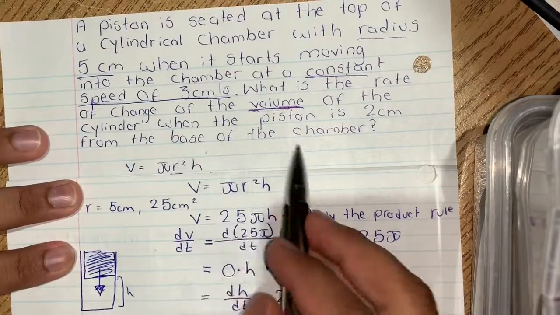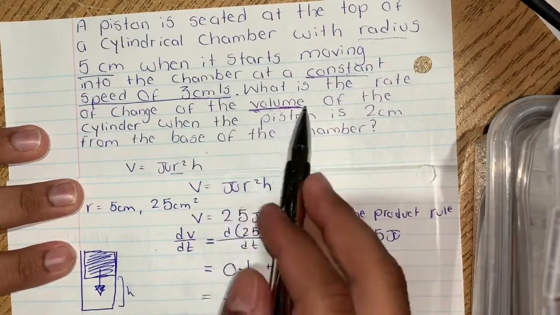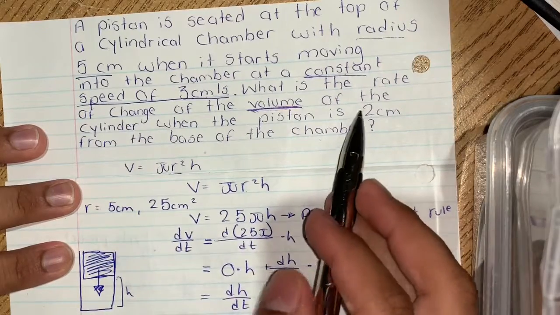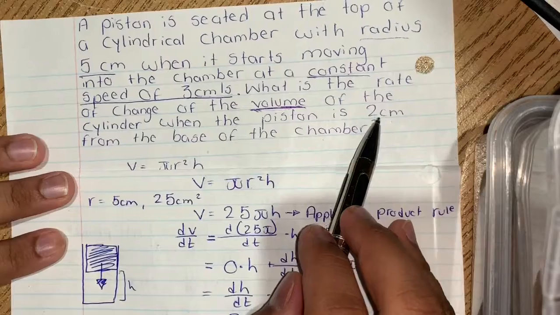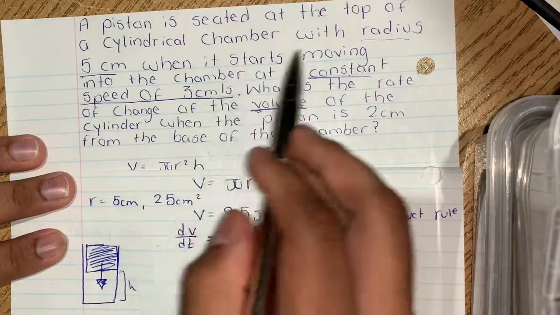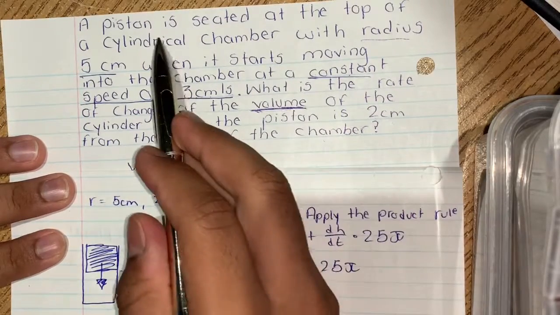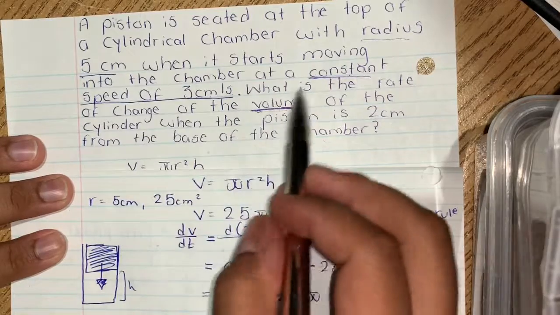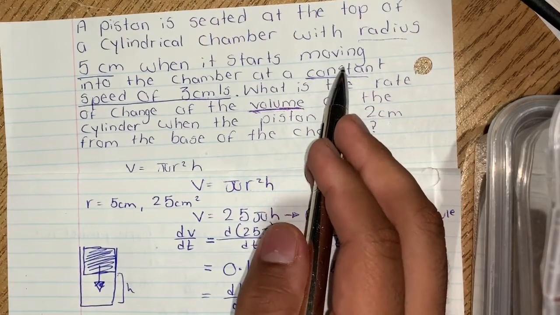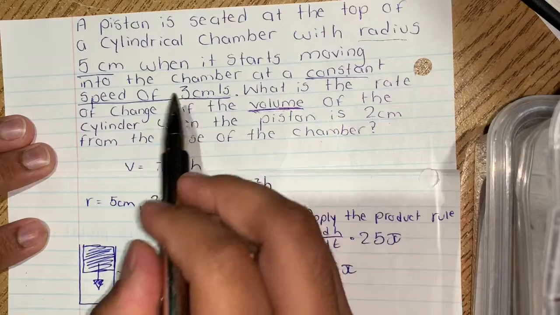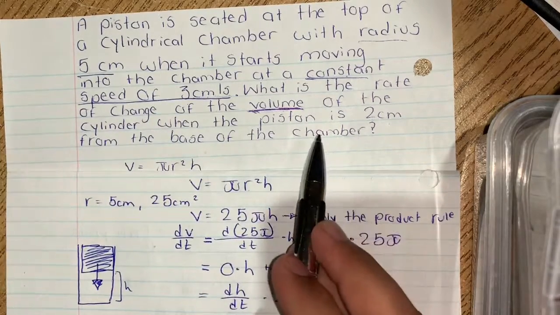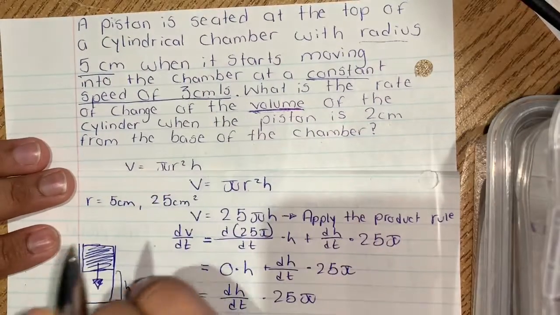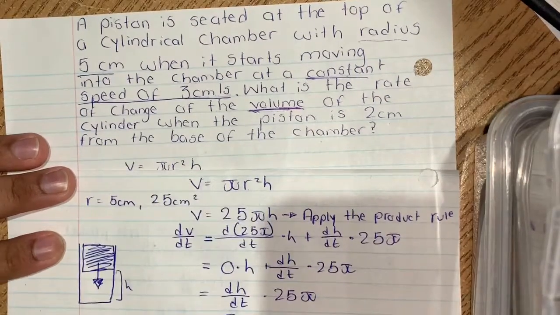The question also asks for the rate of change of volume of the cylinder when the piston is 2 centimeters from the base of the chamber. However, this information isn't very important because the rate of change of the height of the piston with respect to time is constant no matter where the piston is. It's always moving at a speed of 3 centimeters per second, whether it's 2 centimeters from the base or more or less. However, it's moving downwards, so we put in the negative 3.